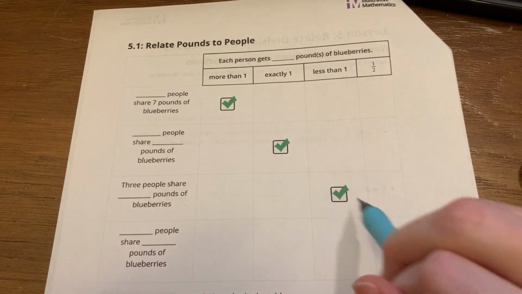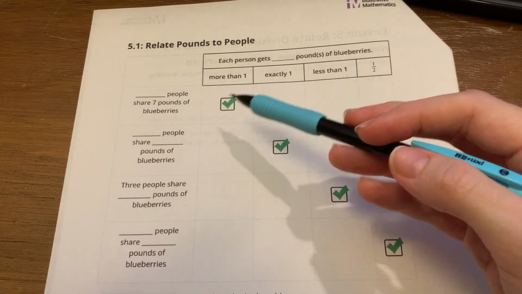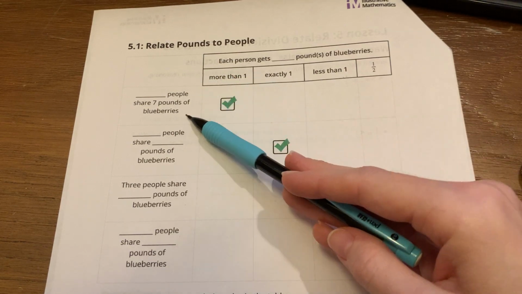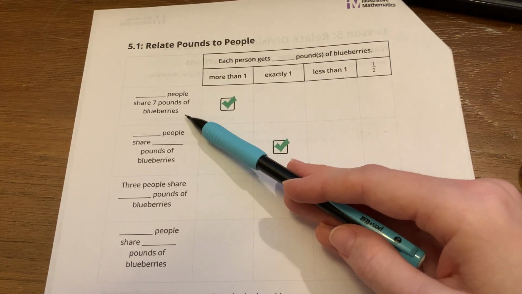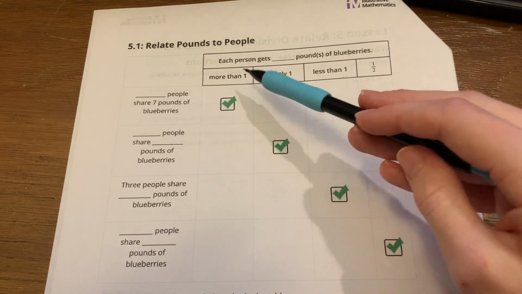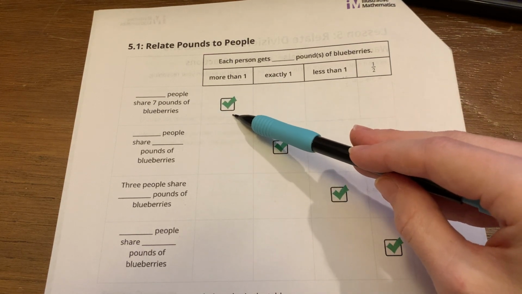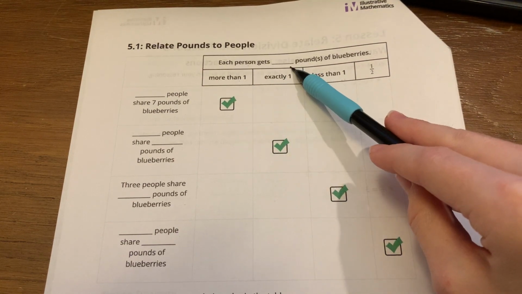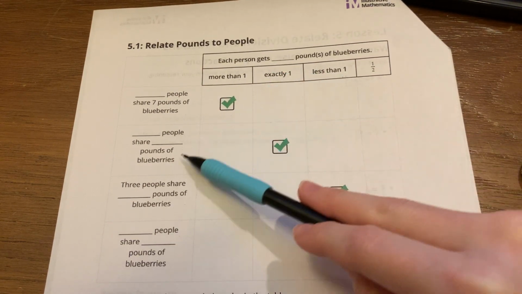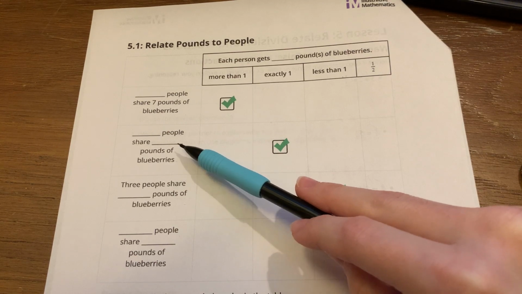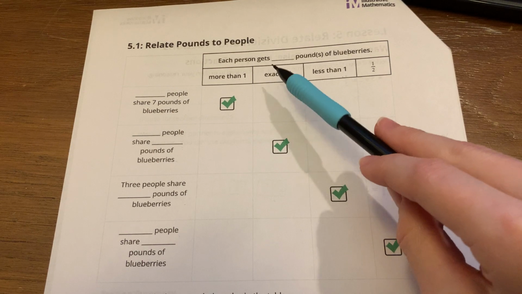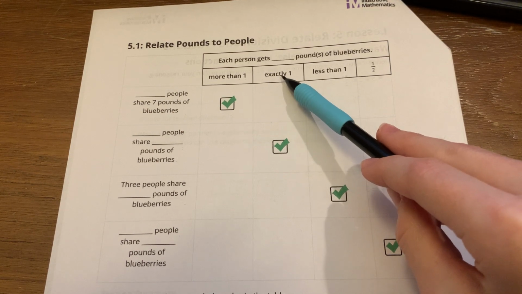Now this check mark here lets you know what your answer is supposed to be. So in this case, it says blank people share 7 pounds of blueberries. You want the answer that every single person is going to get more than 1 pound of blueberries. Here, you want blank people sharing exactly 1 pound of blueberries each.